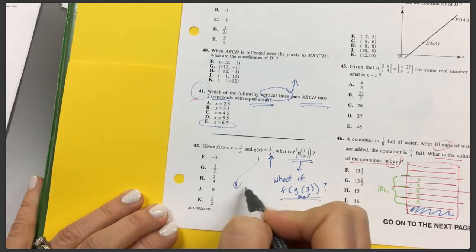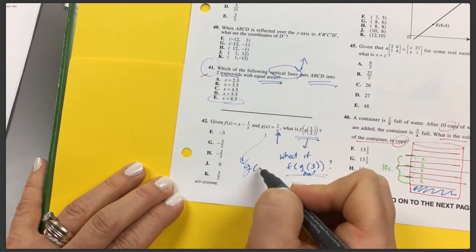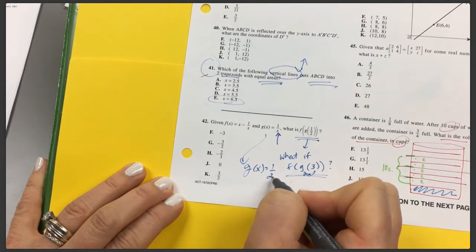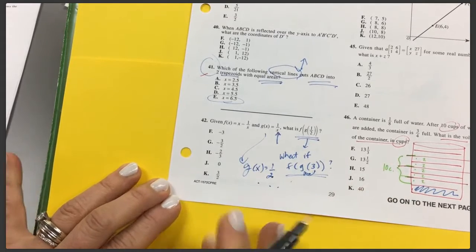So now it leads you to say, oh, I know exactly what I need to do. g of x equals 1/2. And then you can solve the problem from there. We've got a few other strategies.